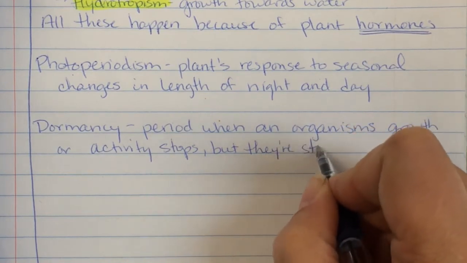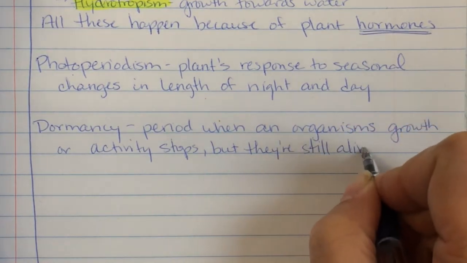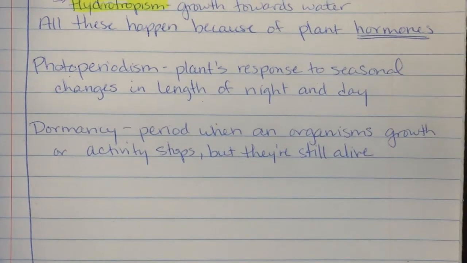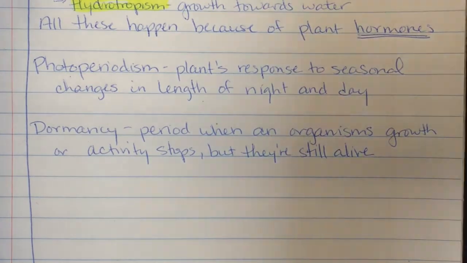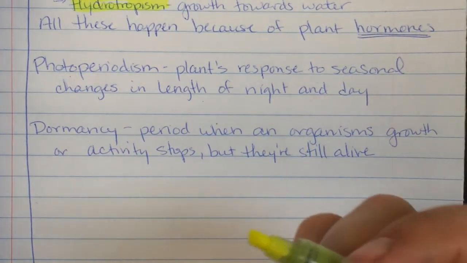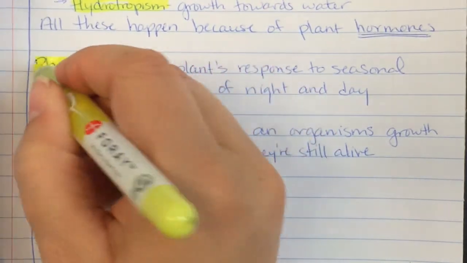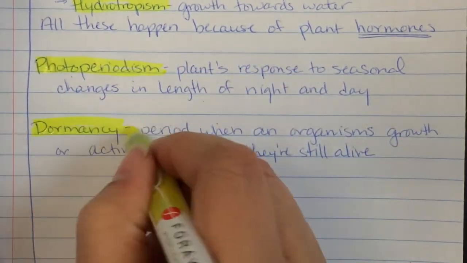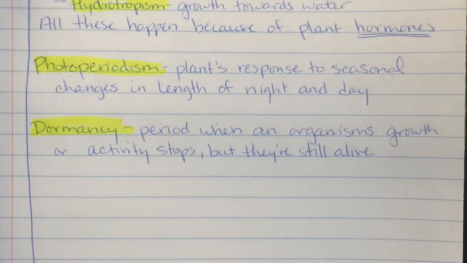But they're still alive. So like trees, they look totally dead in the winter, like nothing's happening. But in fact, they're still alive. They've just kind of slowed their cellular activity, and they're just hanging out until the weather warms up, and that photoperiodism starts to tell them, hey, spring's coming, time to grow.